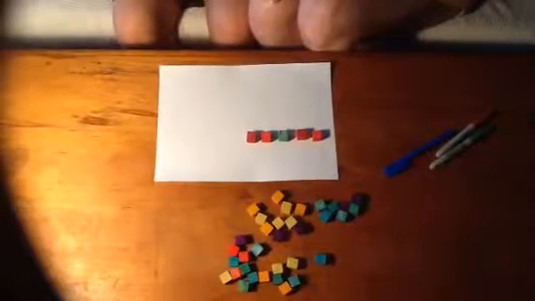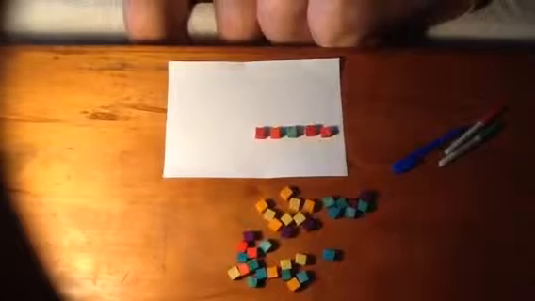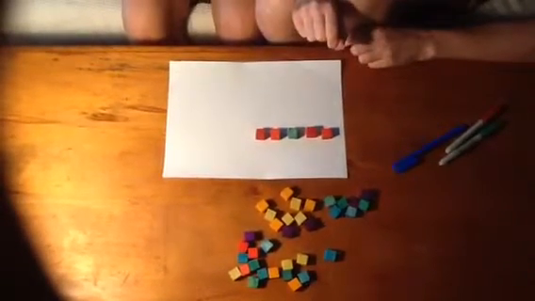Today, Bailey, we're going to learn about patterns. Have you ever done patterns before? No. Right. Well, let's have a look at these blocks here. What can you tell me about these blocks?